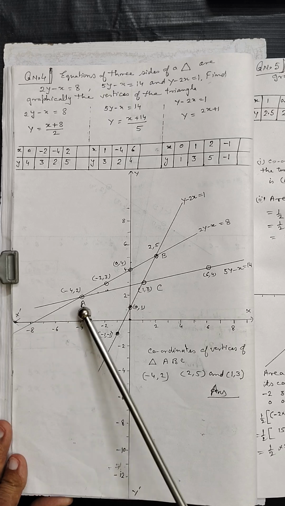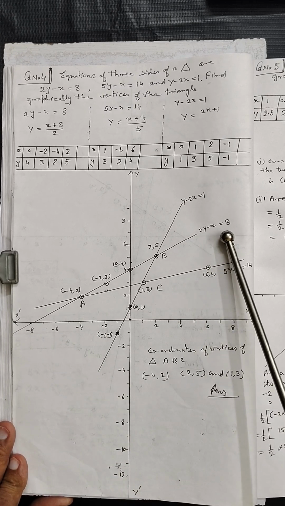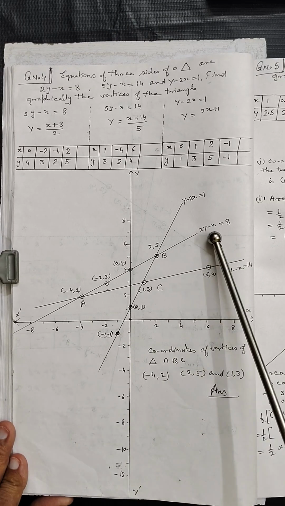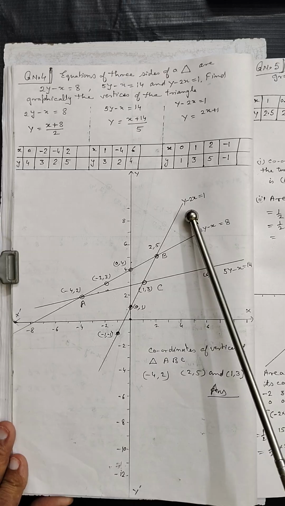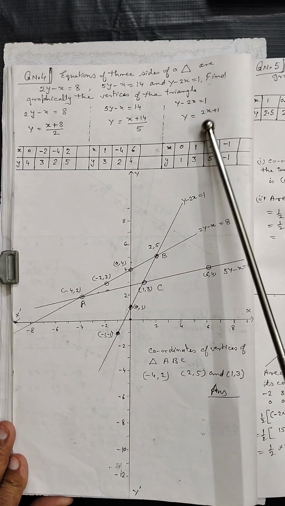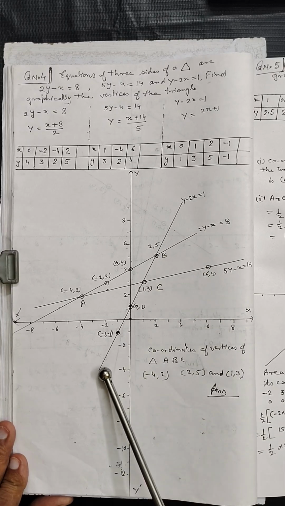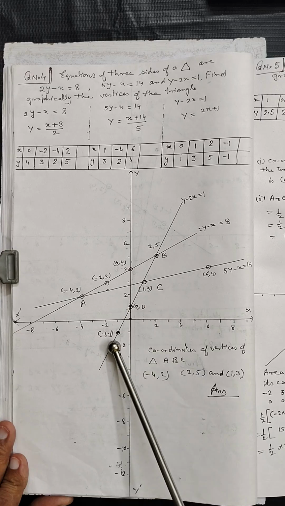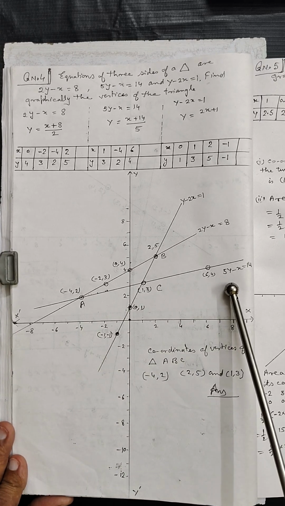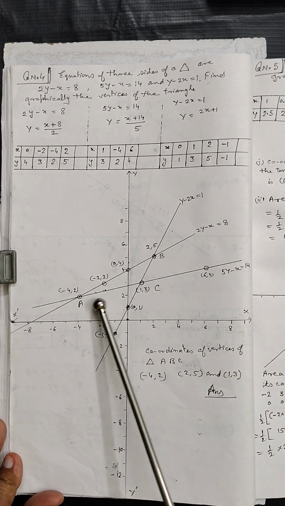Now you see here, 2y minus x is equal to 8 is this equation, the AB line you can say. And y minus 2x is equal to 1, that is the BC line here. And for AC, 5y minus x is equal to 14 is this line.